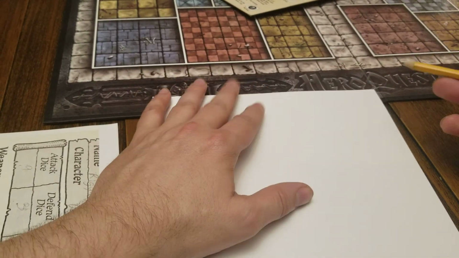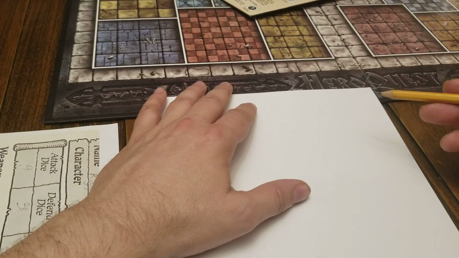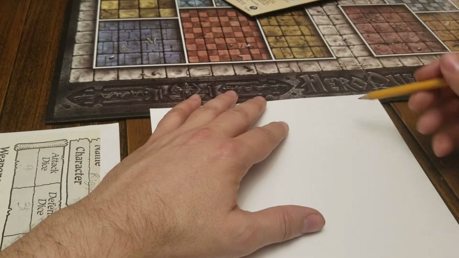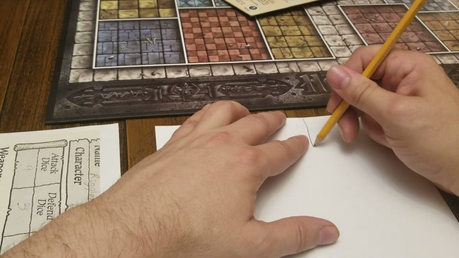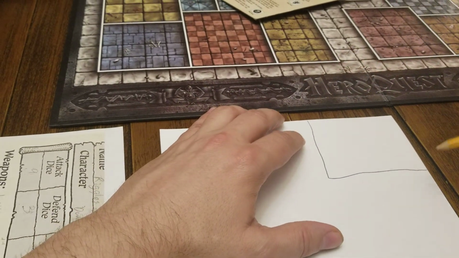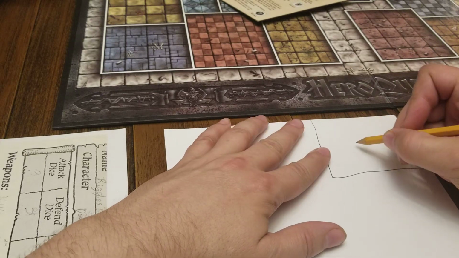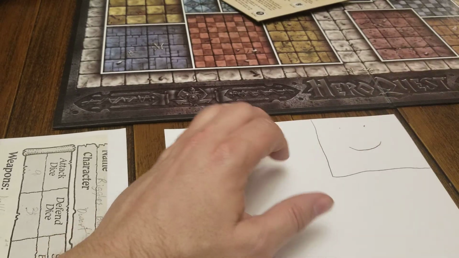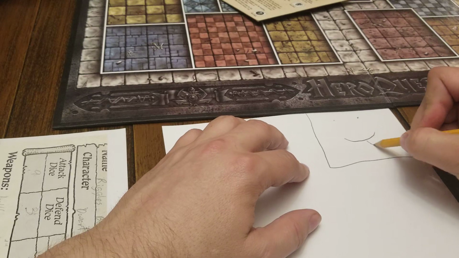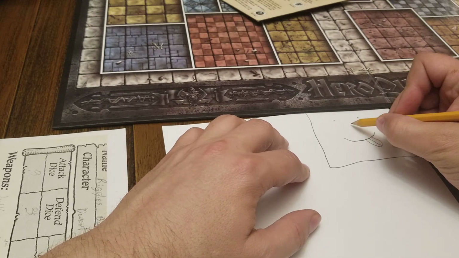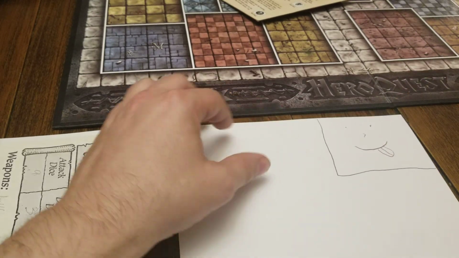Now, typically, in the old days, someone would want to customize their character. So this section was for a portrait, right? So there's our portrait of our character. Let's give him a little tongue, and a nose, right? There we go.